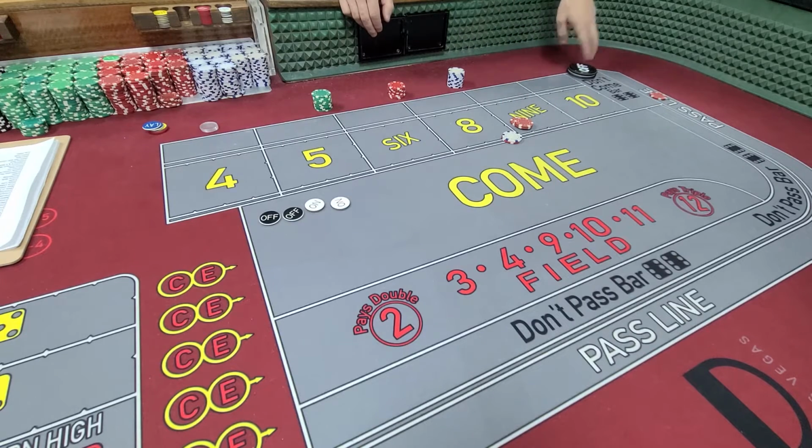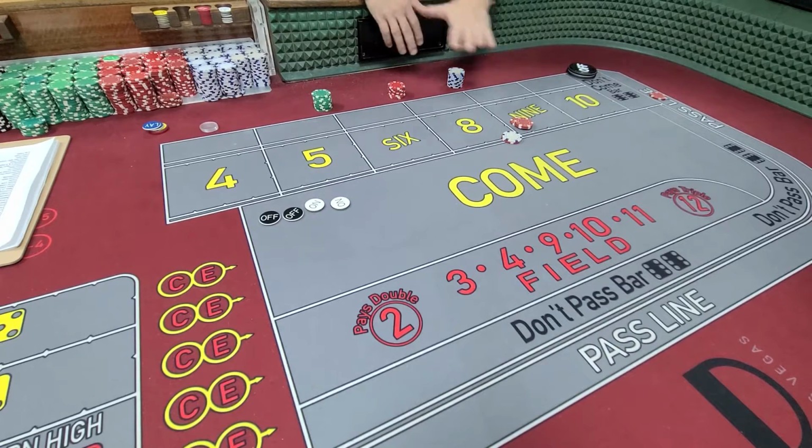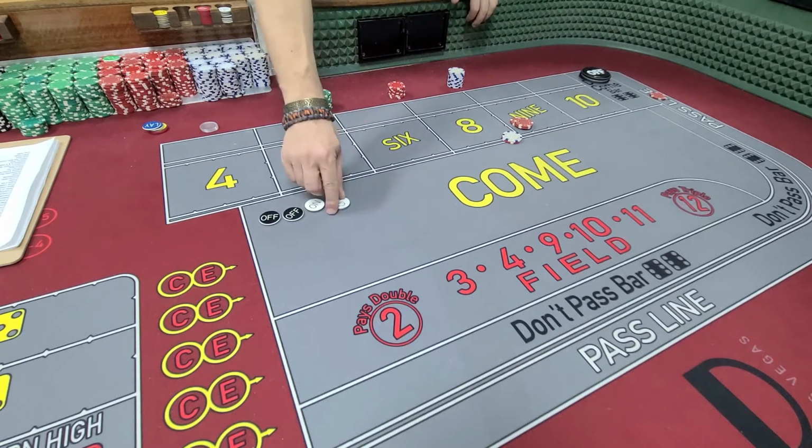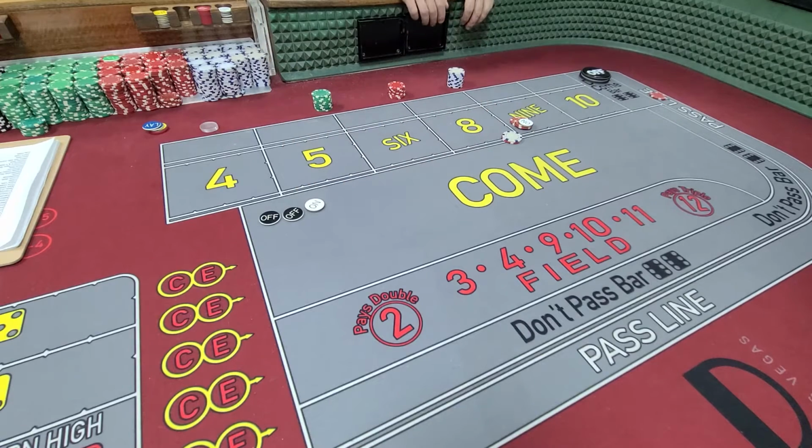So the player though can determine whether they want these odds on or off. By default, they're off. Default status always follows the puck. Puck's off, bets are off. Puck's on, bets are on, okay? So if someone wants to go against the puck, that's where you need to add a button to signify, I want my bets working. Now, I don't ask anybody if they want their bets working. I always play default, okay? You never go out there and prod people, hey, would you like your odds working? You know, that's not a thing.